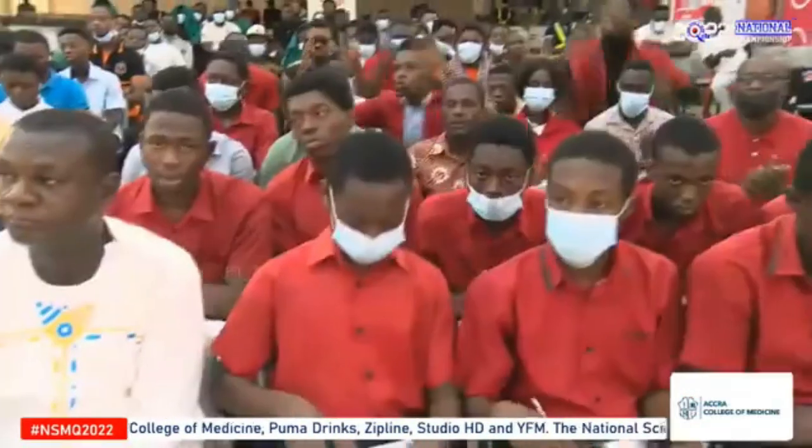Mfantsipim School with the same preamble. U subscript n plus 2 is equal to U subscript n plus 1 plus 2U subscript n, and U subscript 1 is equal to 1, U subscript 2 is equal to 2. Lawrence: The next three terms are 4, 8, and 16. Yes.